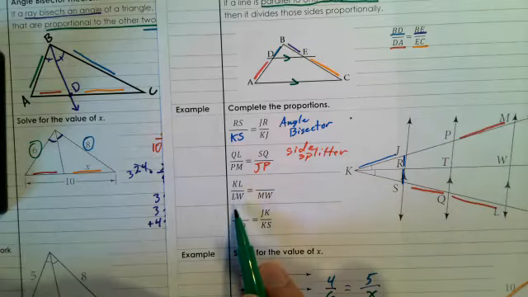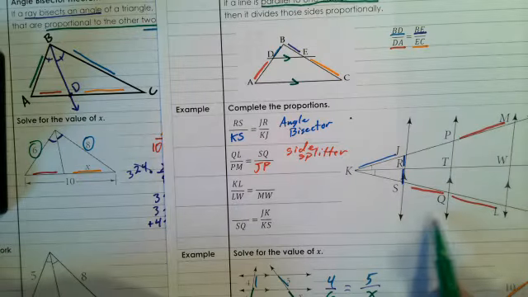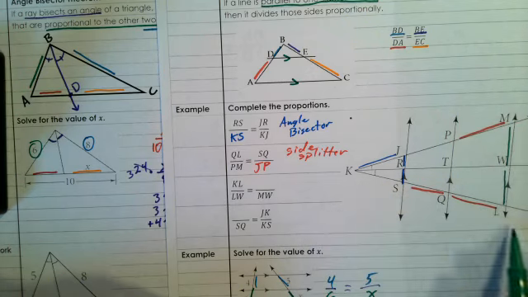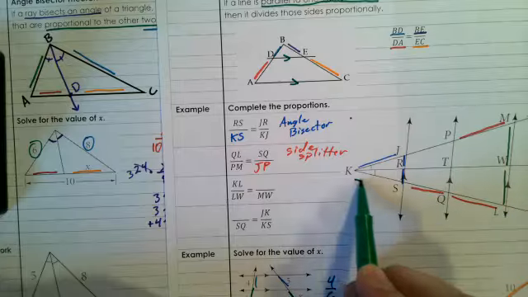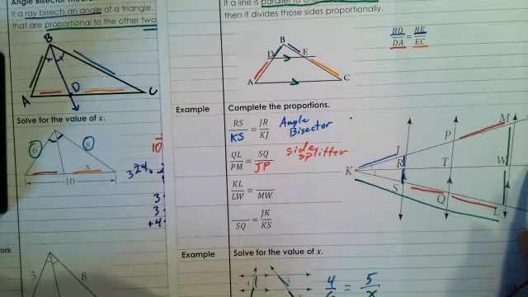Next, I've got KL and LW. So let's see. KL is this whole piece here, and then LW is this little piece right here. And then MW is the other thing that I'm looking for. So KL is this whole piece. Yeah, let's draw it. So we got this whole side, and we've got another side splitter.